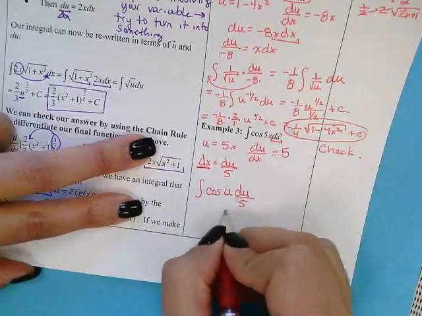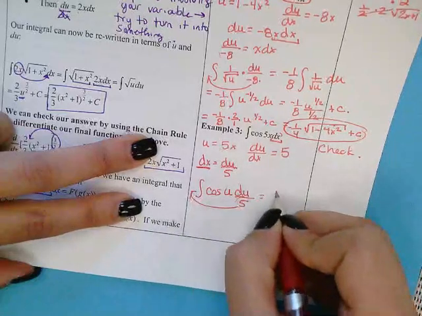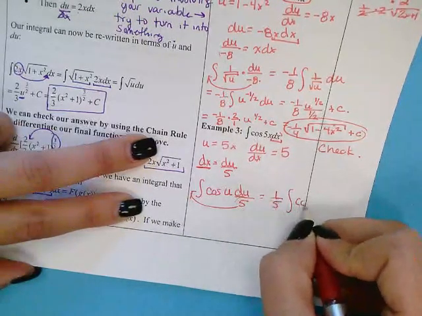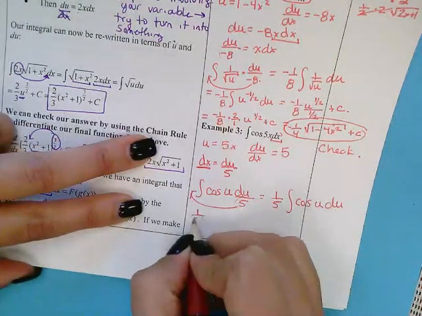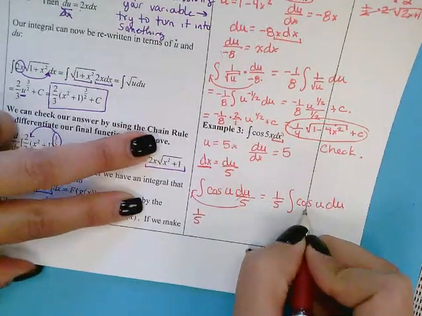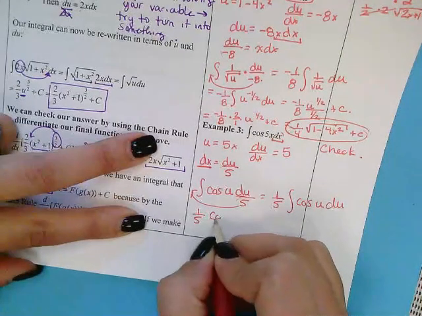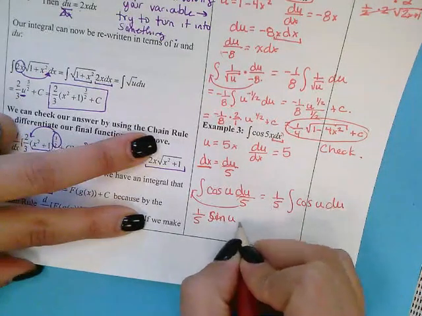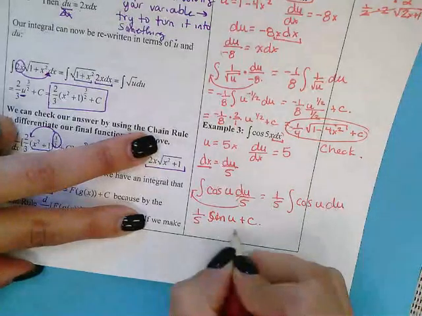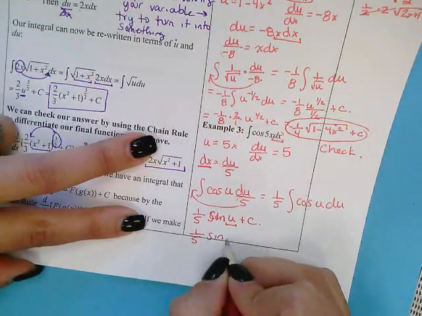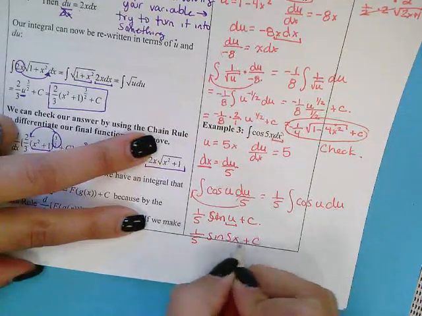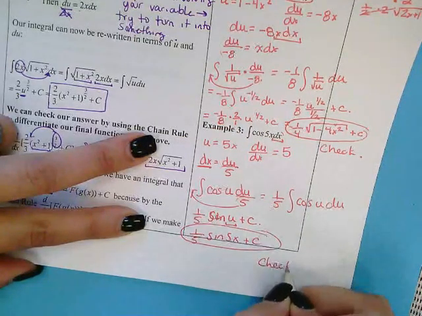So that 1/5 comes out. So it's cosine of u du. And then we're left with 1/5. What's the antiderivative of cosine of u? It's sine of u plus c. And of course replace the u again. So 1/5 sine of 5x plus c. And then you can do the check.